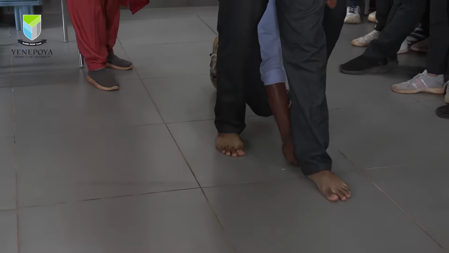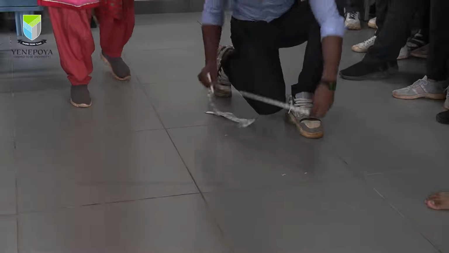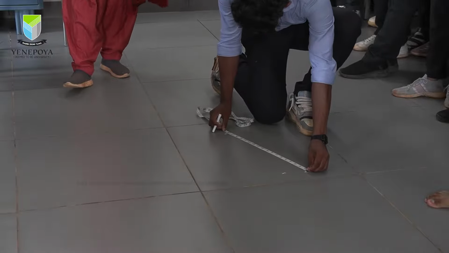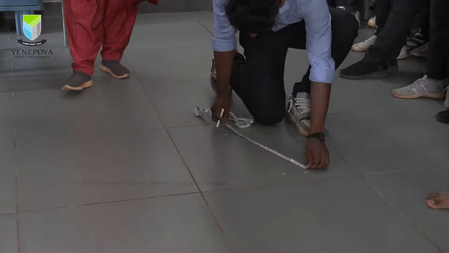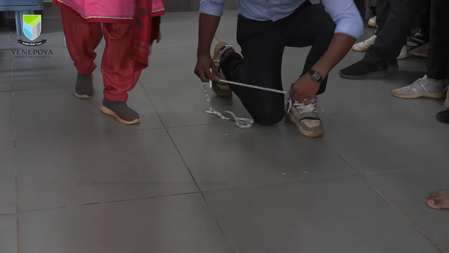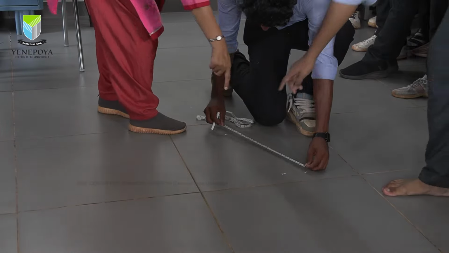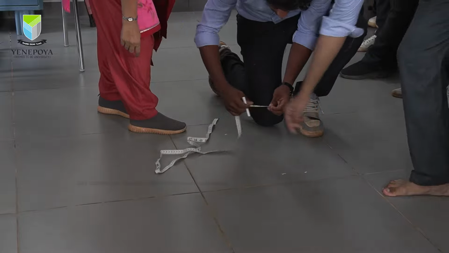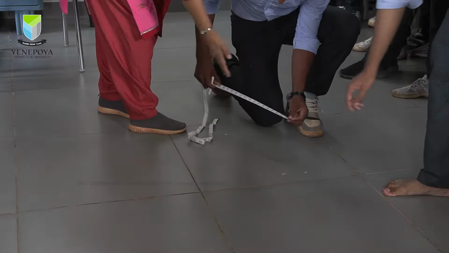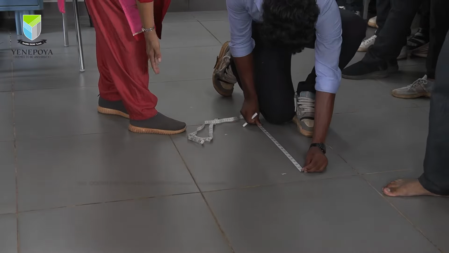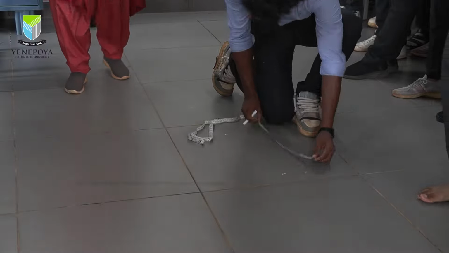Correct. Now move out and measure this length in a straight line, please. Keep it straight. Don't keep it in tangles. How much is it?